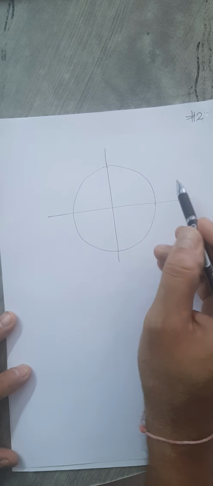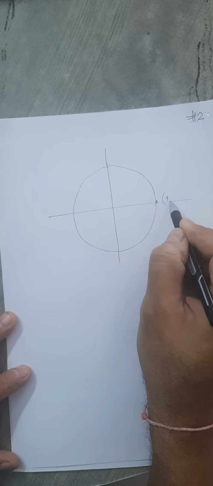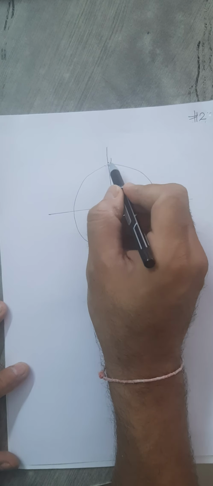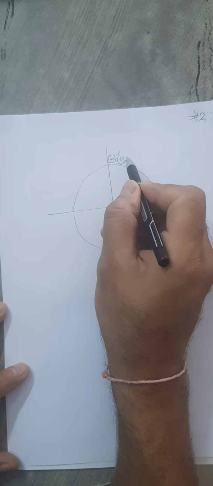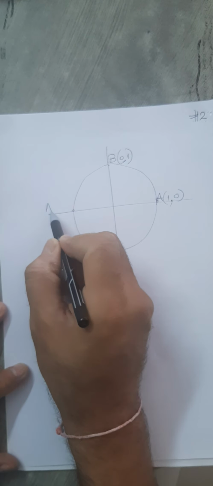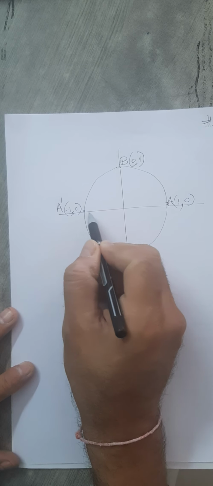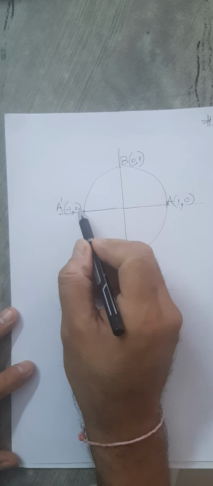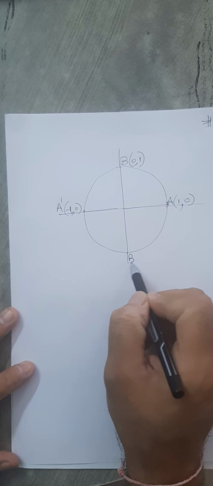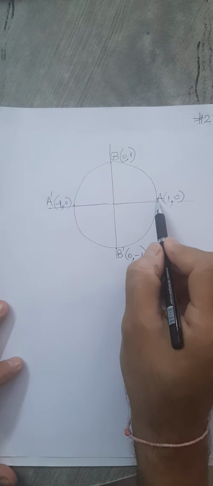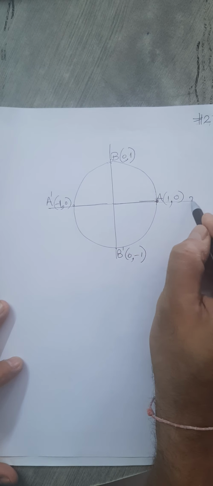Now you know the coordinates here are 1, 0. This is A. You know the coordinates 0, 1. Here you know A dash is minus 1, 0. You know this because this is 1 unit, this is 1 unit, this is 1 unit. If I call this B dash, it is 0, minus 1. Okay. Now if I start from this, what is the arc length here? x equals 0, you know.